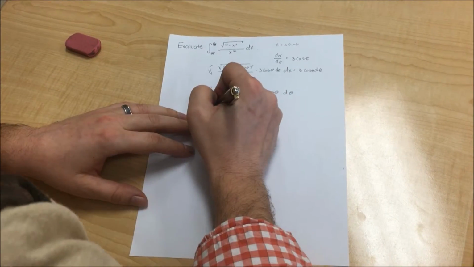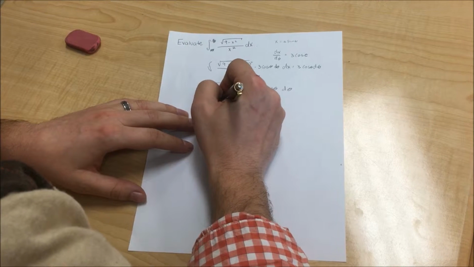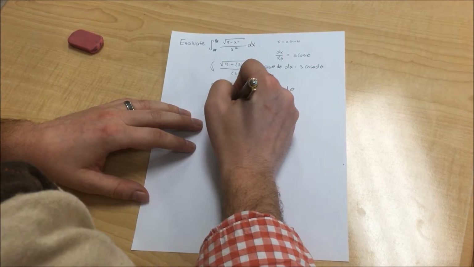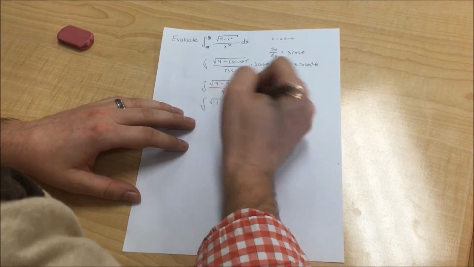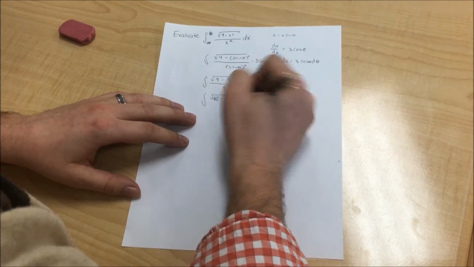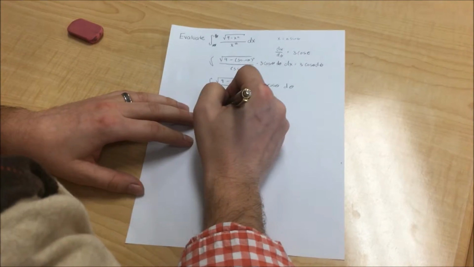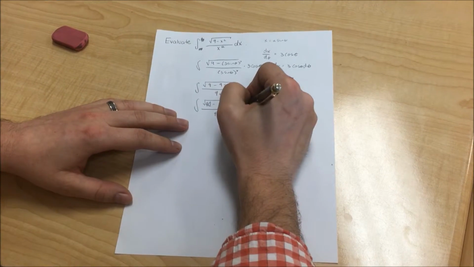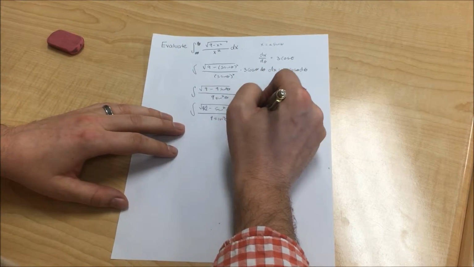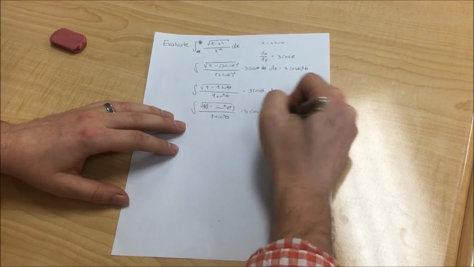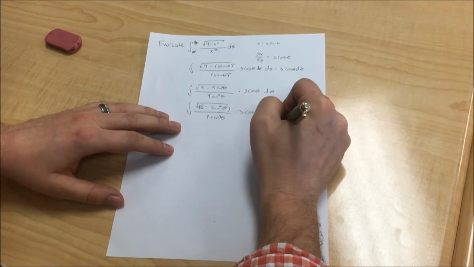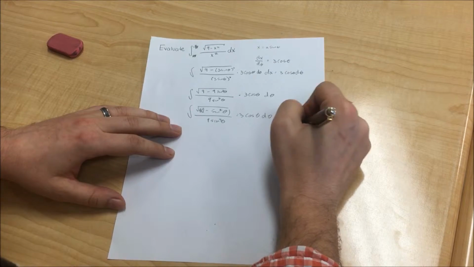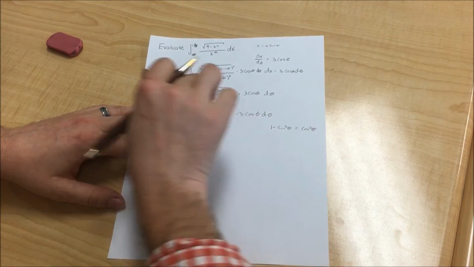The integral of square root of 9 times quantity 1 minus sine squared theta, all over 9 sine squared theta, times 3 cosine theta d theta. Now right here, I have to know that 1 minus sine squared theta is equal to cosine squared theta, so I'm going to substitute that in.